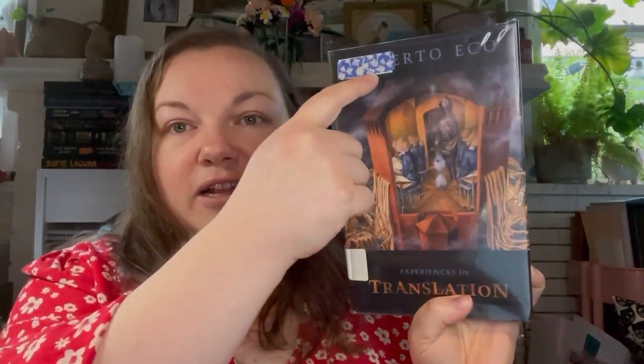Then the last one I've got to show you from this section, 418.02, is just a book about translation, experiences in translation by Umberto Eco, I believe. It's a bit covered up by the sticker, unfortunately, which I've then covered up with washi tape. So this is all about translation.